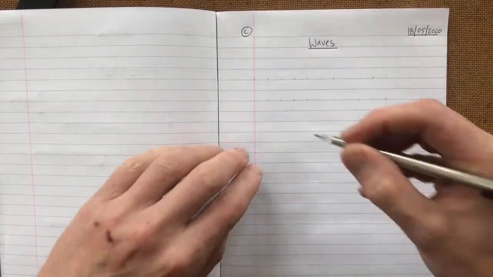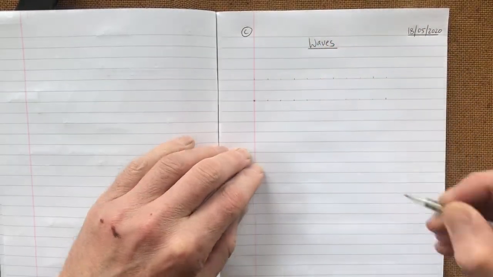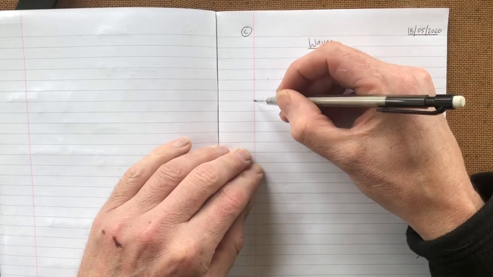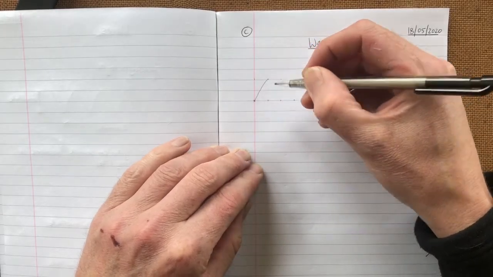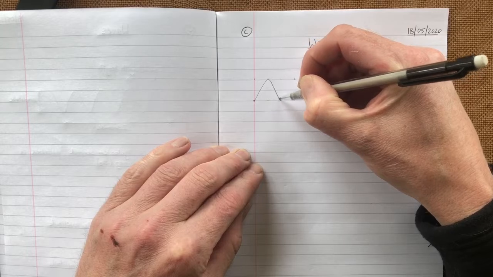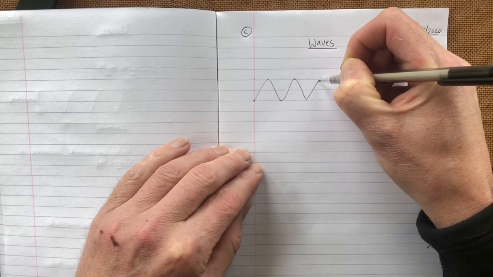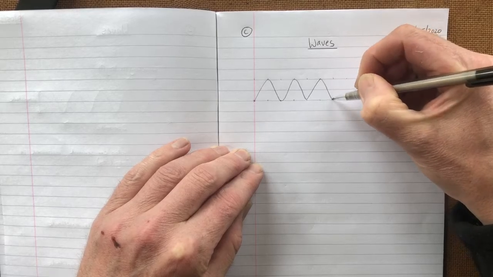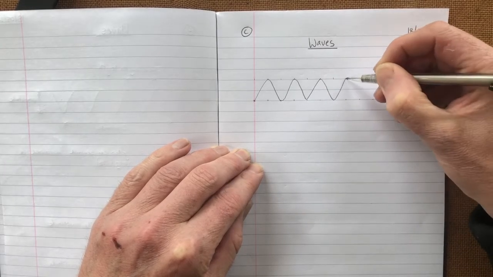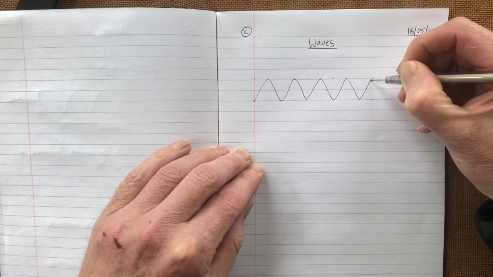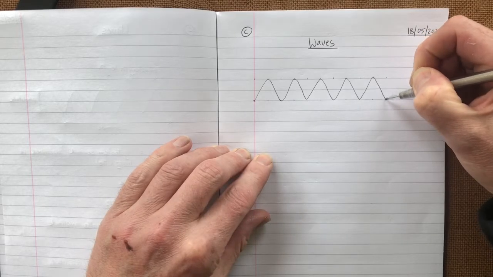Right, and now we're going to draw some waves. I'm going to start here. Okay, and I'm going to go up to this one here, and then round it off, and then come down to here, and then up, and then down, and then up. Again, it's hard to do. You don't have to do loads. I've done enough, so I'll stop there.